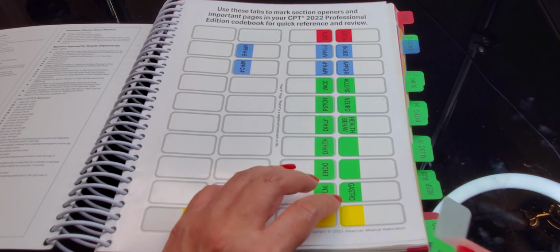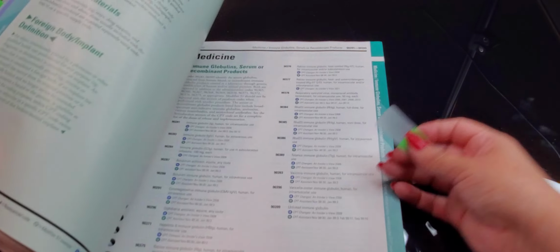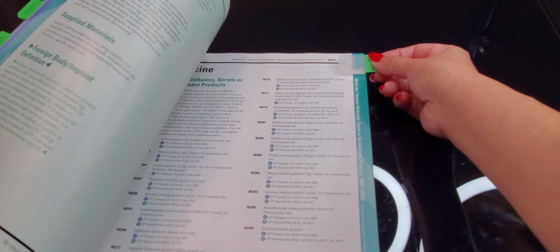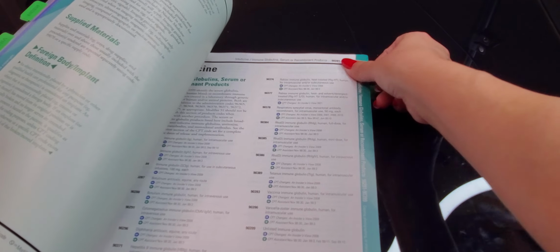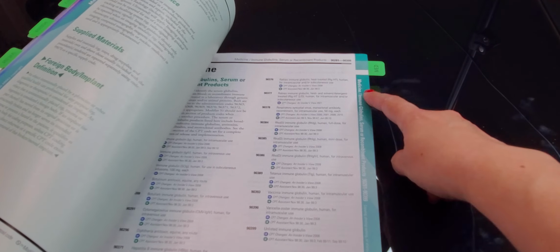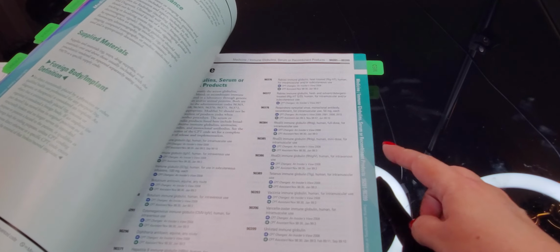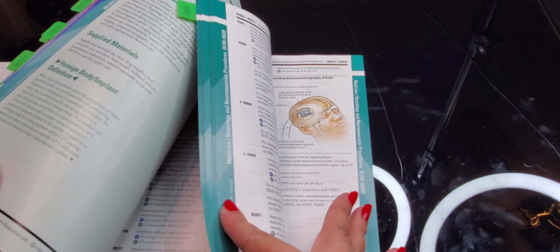med. Okay. So the medicine section has quite a few things in it. This covers a lot of ground. If you look here on the side, it tells you medicine, immunoglobulins, serum, recombinant products, and then it tells you the range. But then it also tells you cardiovascular, so see, neurological.